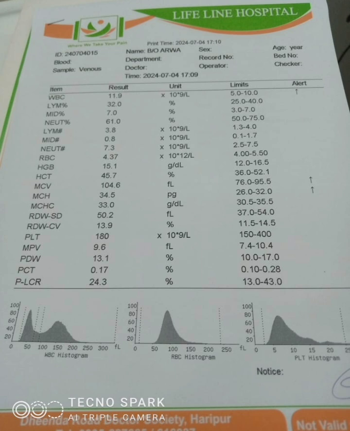Then comes the MCH and MCHC, the mean corpuscular hemoglobin and mean corpuscular hemoglobin concentration. It is usually decreased. It is less than 30 in iron deficiency anemia and more than 35.5 in patients with hereditary spherocytosis.